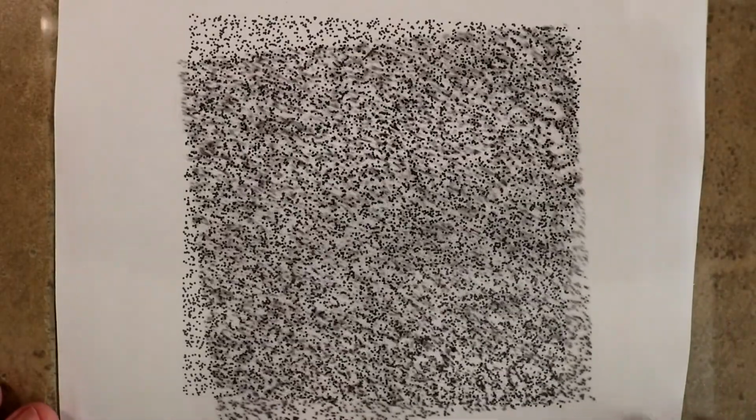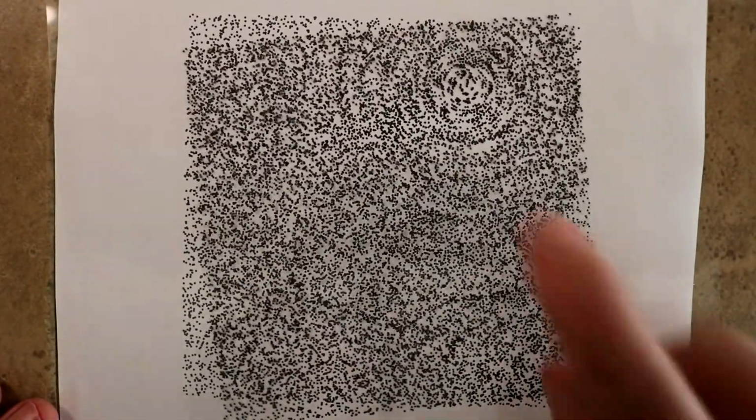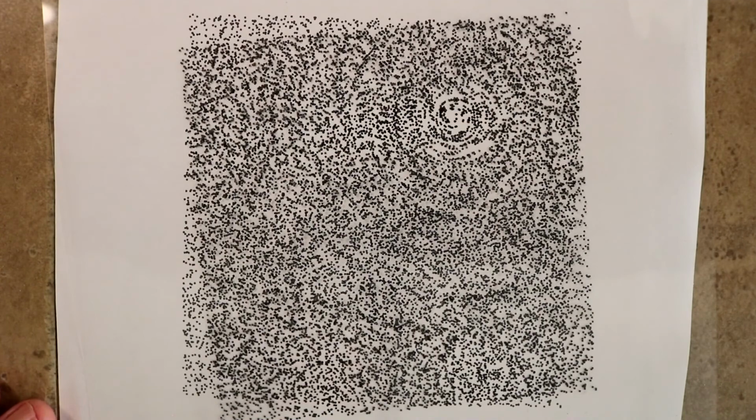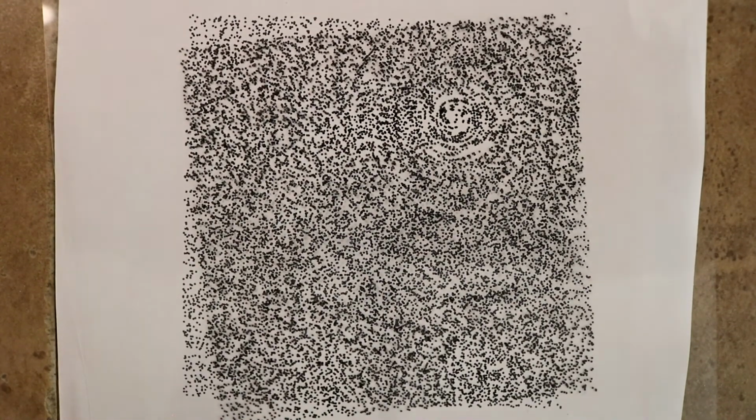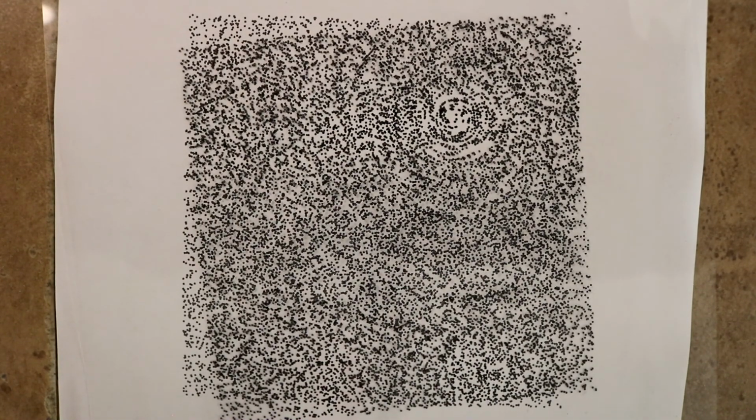Flip it back over, and immediately I see something right up here. So, interesting concept. I certainly can't explain it, but this is a demonstration that even random number grids can create Moiré fringe patterns.